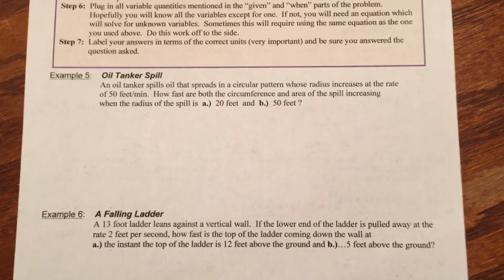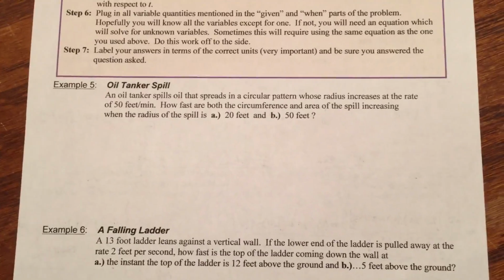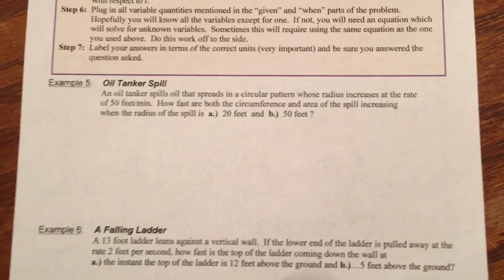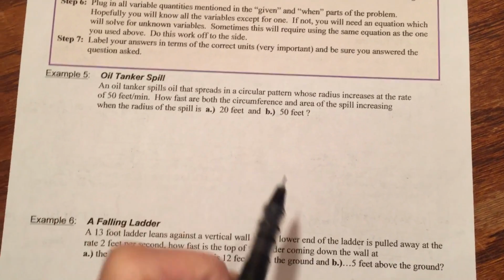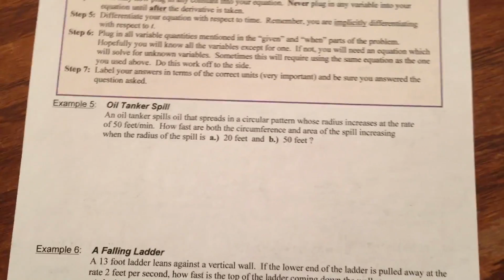Okay, so let's take a look at example 5. I hope you pause that, give that a read if you haven't already. So there's a part A and a part B, so it's going to take us a little bit of time to go through, but I want to make sure that we keep that separate.